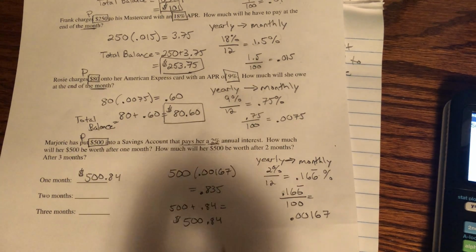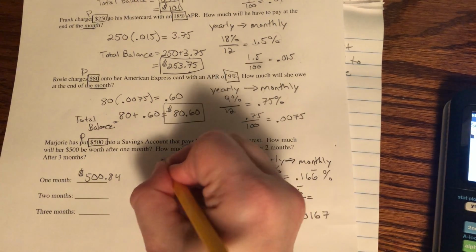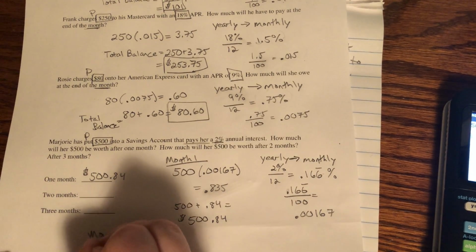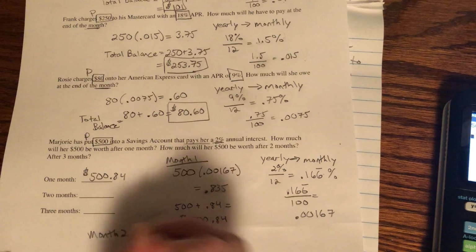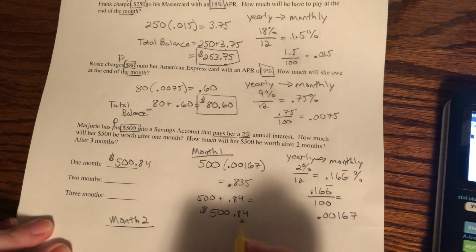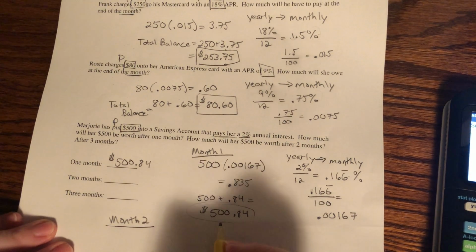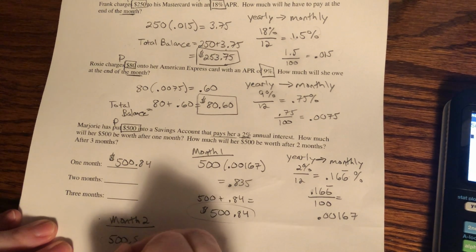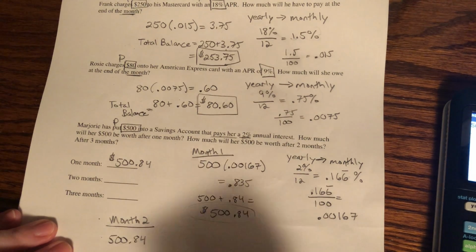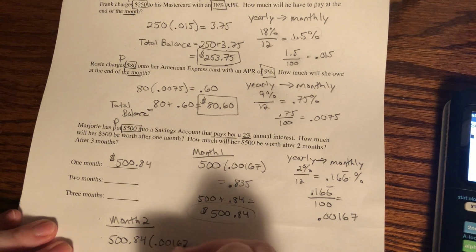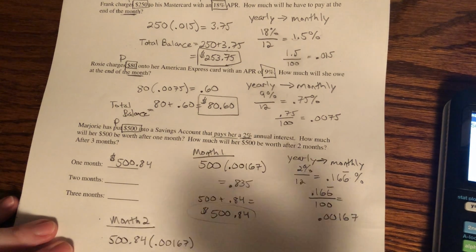Now here's the trick. For month 2, we need to be careful. We currently have what we had at the end of month 1 in the bank. That's what we're starting month 2 with. We're not starting with $500 anymore. We're starting with $500.84. That's what we need to take times 0.00167 in order to figure out our next interest payment.